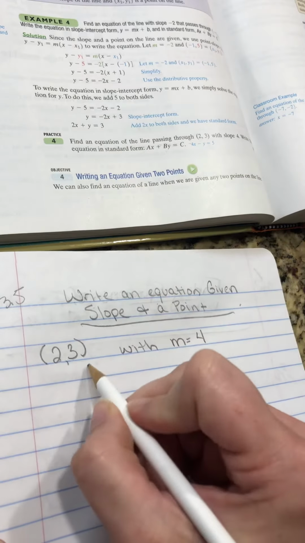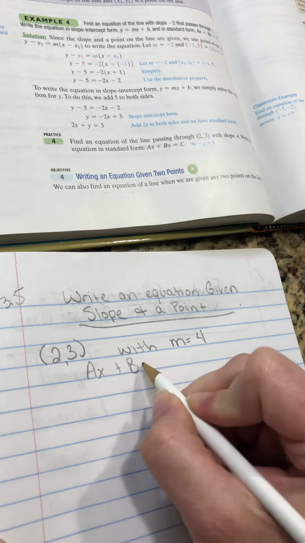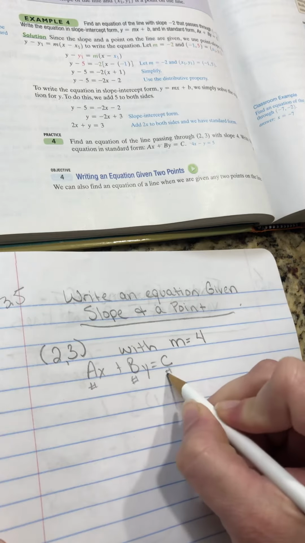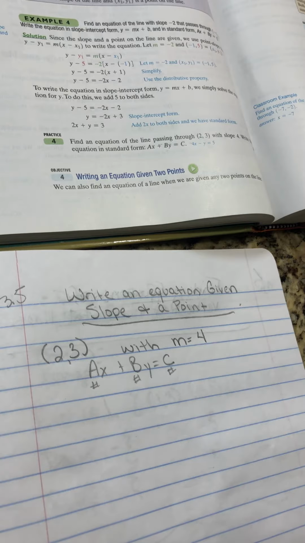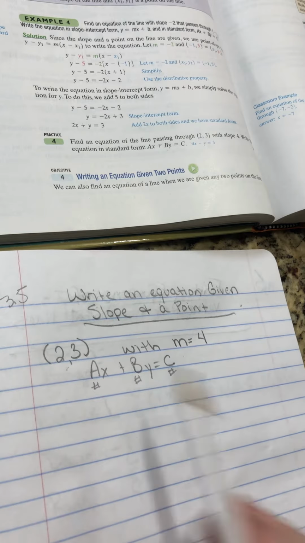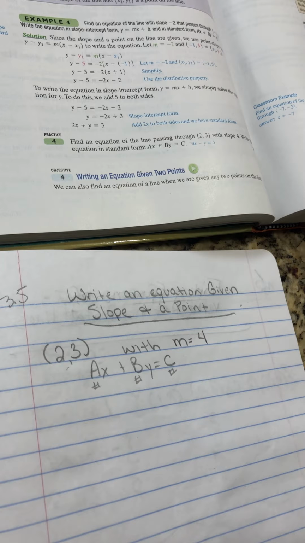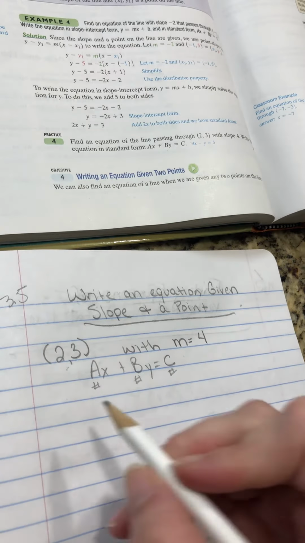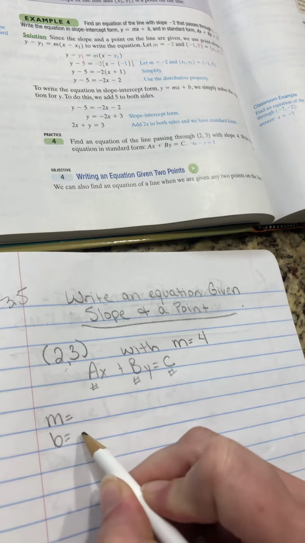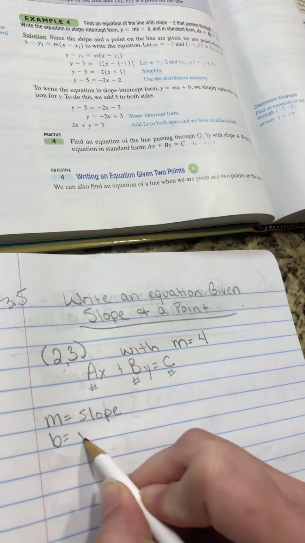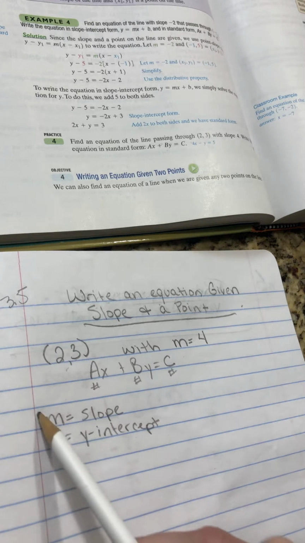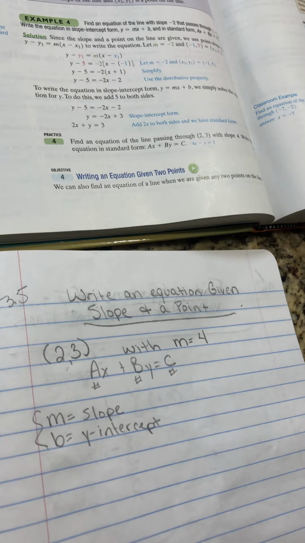Remember, standard form is ax plus by equals c, where a is just a number, b is just a number with y, and c is the number all by itself. They gave us the slope and one point, and we need to write an equation of a line. In order to write an equation of a line, you have to have two things: a slope and a b, the y-intercept, where it intercepts y.